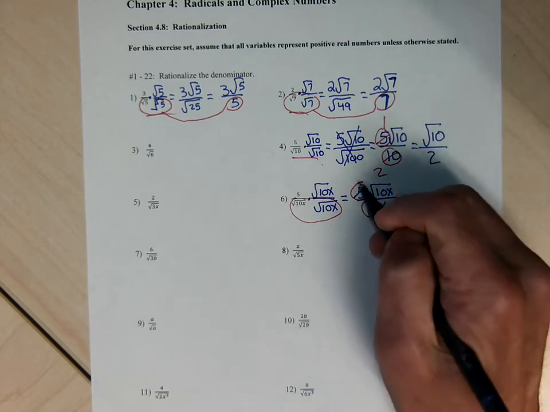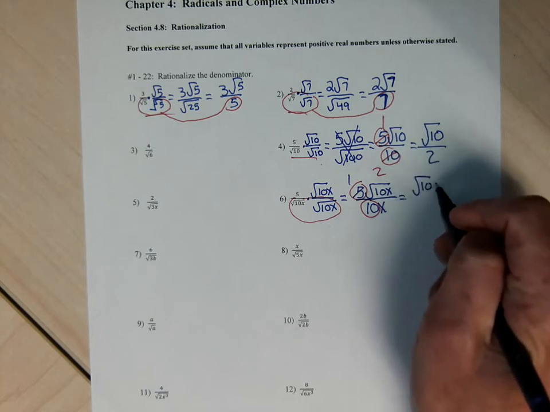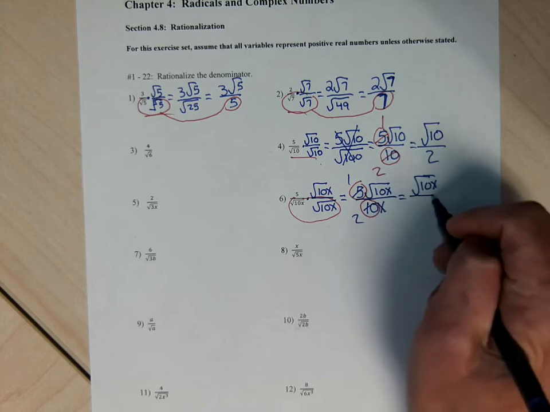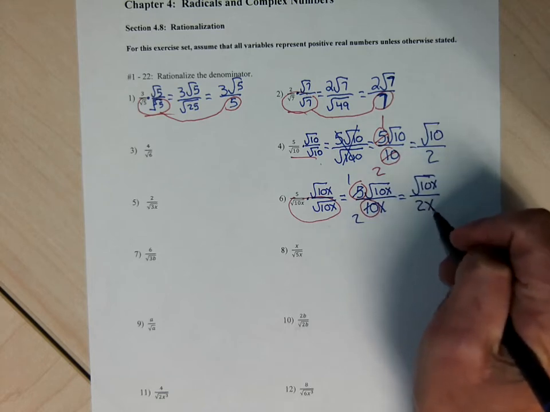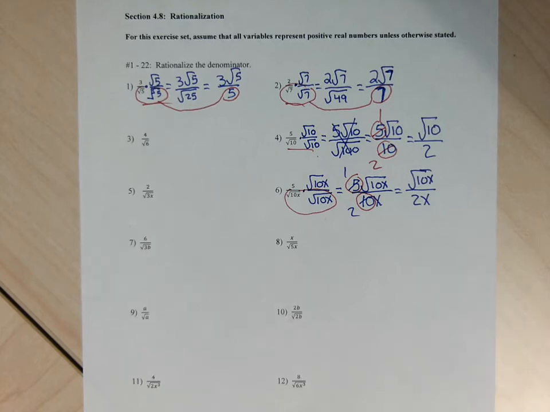The 5 is going to reduce to 1, and I don't need to write that 1. And in the denominator, the 10 is going to reduce to 2, and I leave the x in the denominator. I can't simplify anymore. That's my answer for number 6. I can't reduce a number outside a radical with a number under a radical.